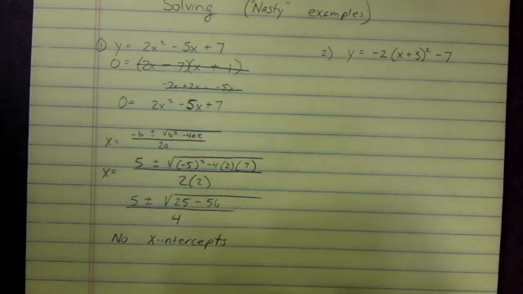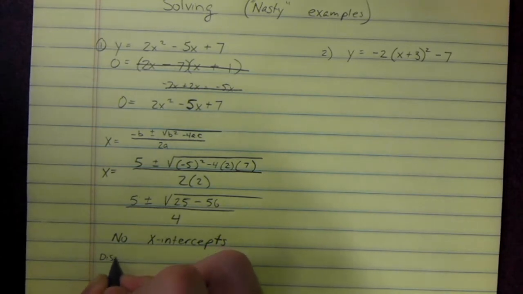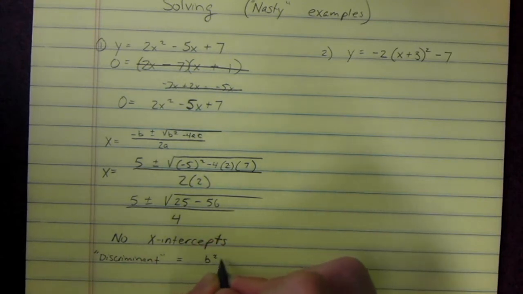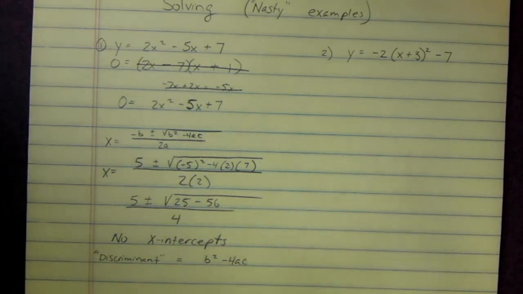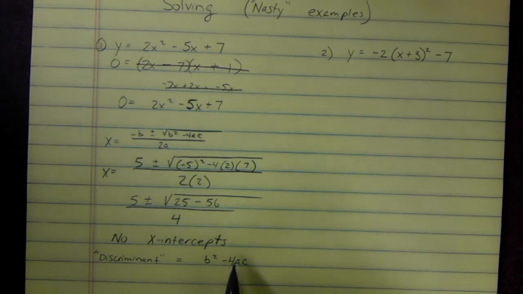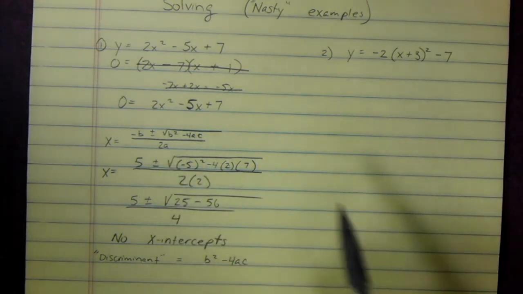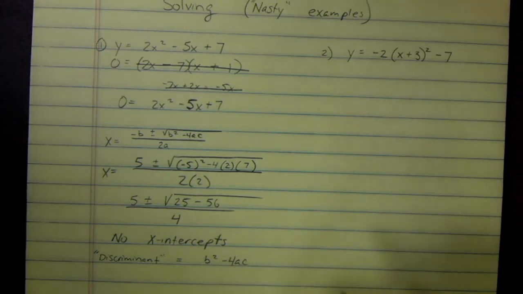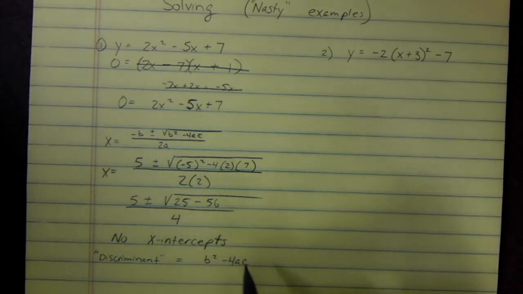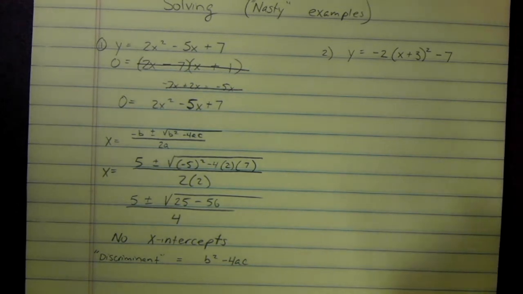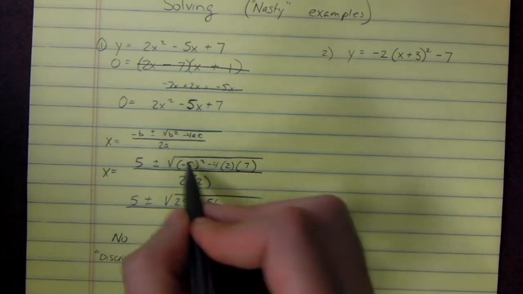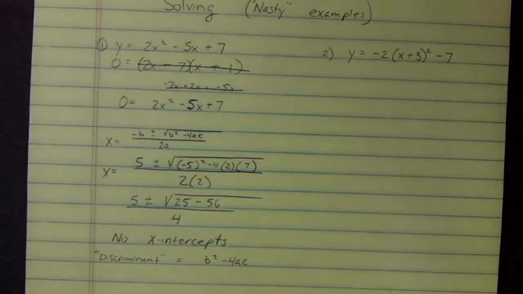And technically, all you really have to look at is the discriminant. If you want to figure out how many x-intercepts you have, the discriminant is the part under the square root, the b squared minus 4ac. And if that comes out as negative, you know you can't take the square root of a negative number. So if the discriminant is a negative number, then you're not going to get any solutions. If it's equal to 0, you'll get one solution. And if it's positive, you'll get plus or minus a positive number here, so you'll get 2 solutions.